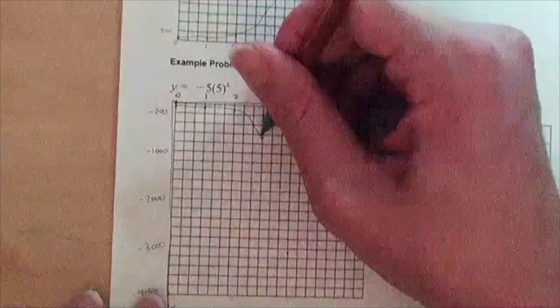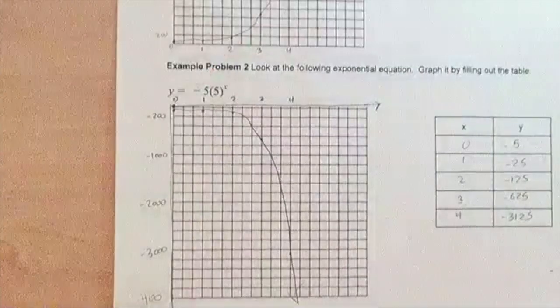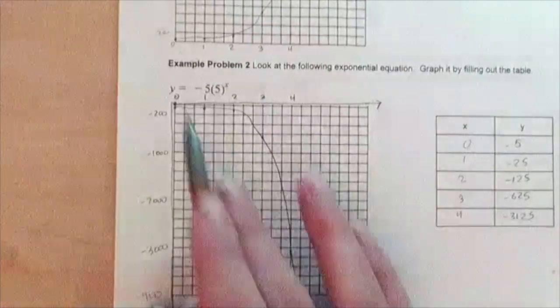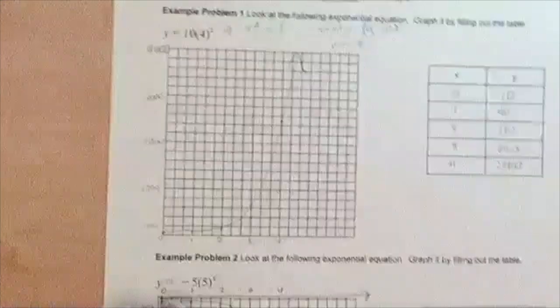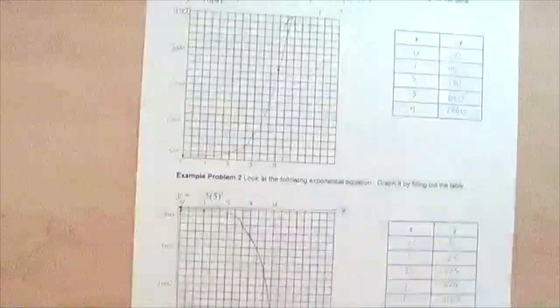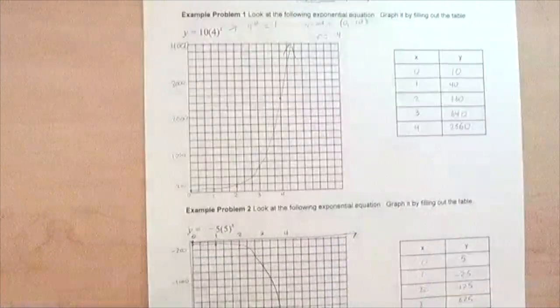There's not much more I can say other than just be careful. So if it's negative, this is what your graph is going to look like. If it's positive, this is what your graph is going to look like. And I think the tables are also pretty straightforward. Good. So those are those.